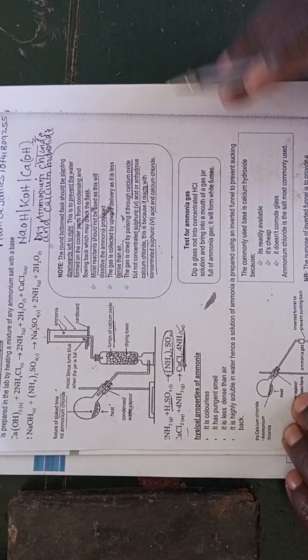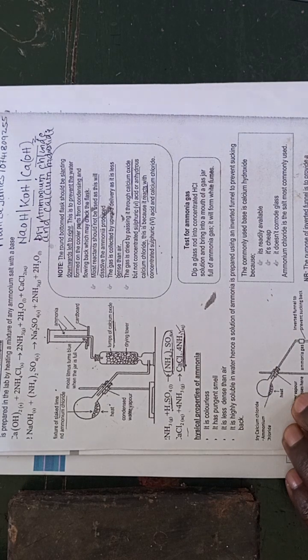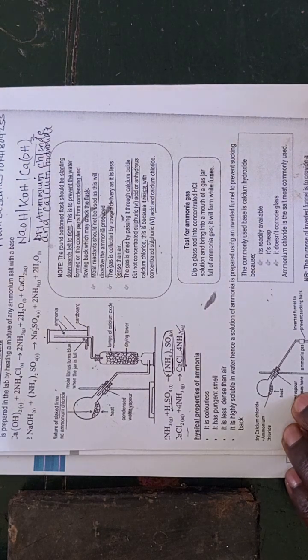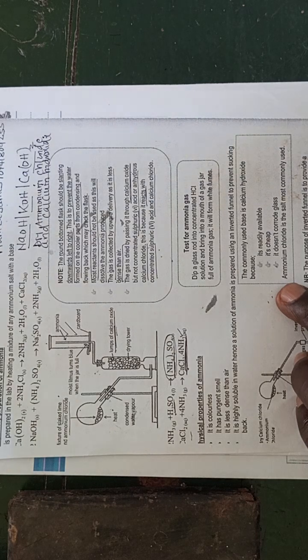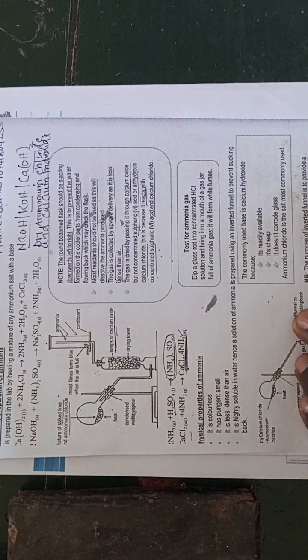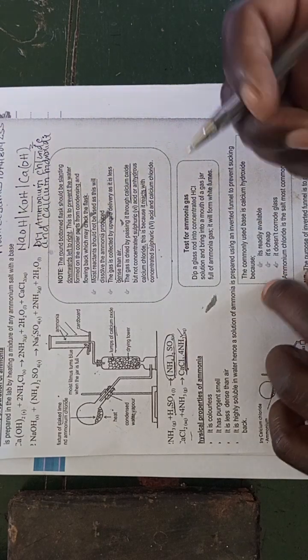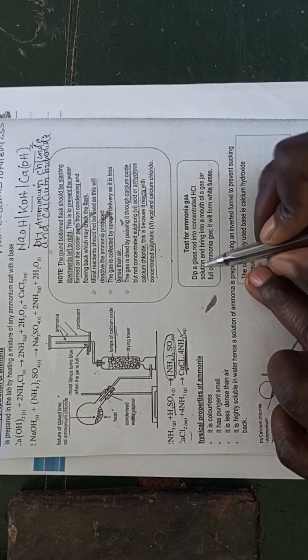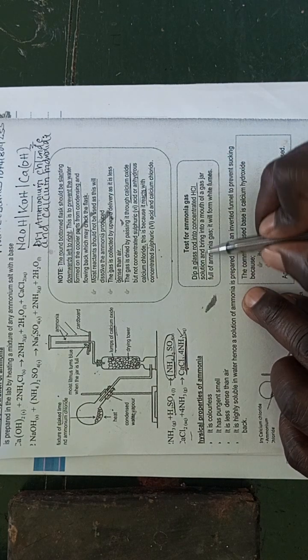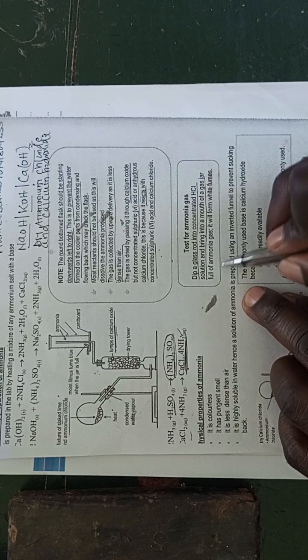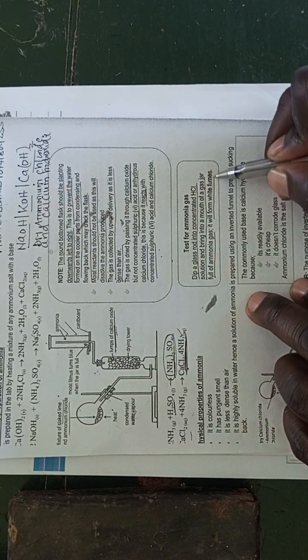Now we proceed. How do you test for the ammonia gas produced? How do you test that the gas produced is ammonia? Sometimes you will be asked to describe how the ammonia gas is tested. Describe an experiment, tell an examiner, give the procedure, give the apparatus used. If you are asked to describe how ammonia gas is tested, you dip a glass rod into concentrated hydrochloric acid solution and bring it to the mouth of a gas jar full of ammonia gas. It will form white fumes.